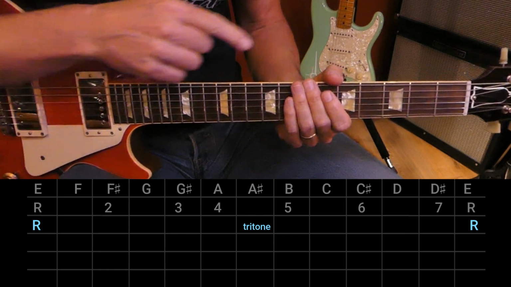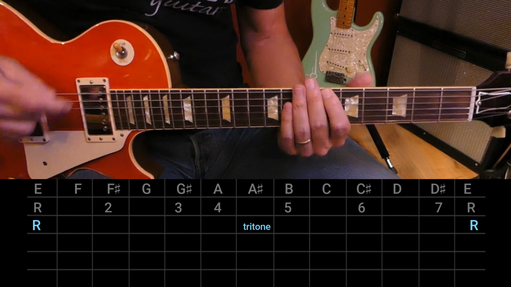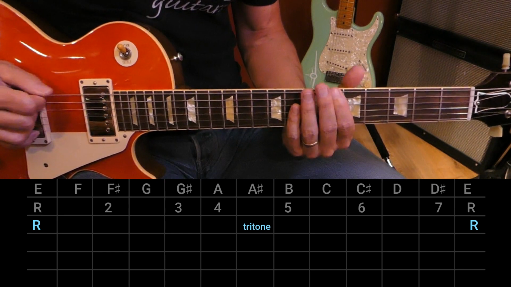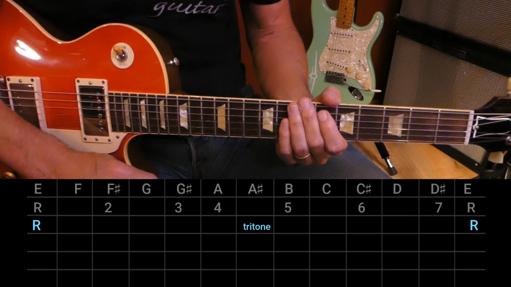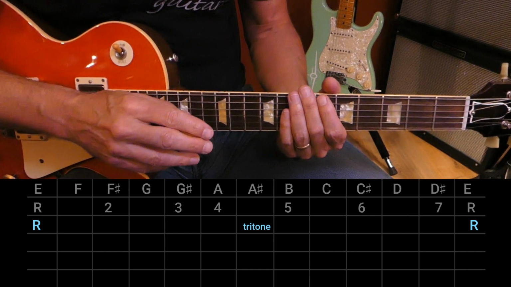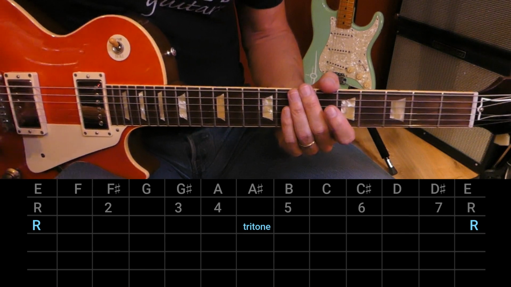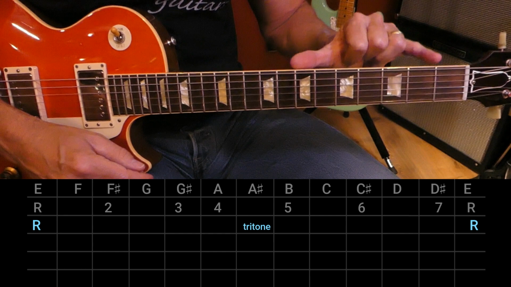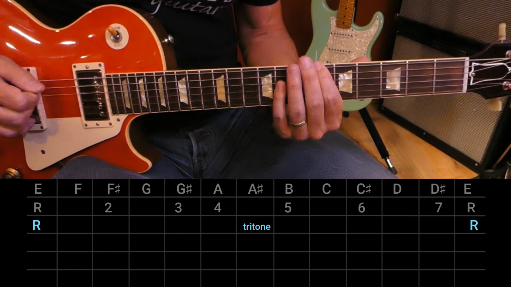Rush's YYZ uses this interval called the tritone. I'm going to do a whole video on the tritone eventually, but just know this. This interval defines the distance between a major third and a flat 7, which is in every single dominant chord. So this interval is all over the place in music. You hear it all the time inside chords. That interval is inside every dominant chord. Very, very handy to know.